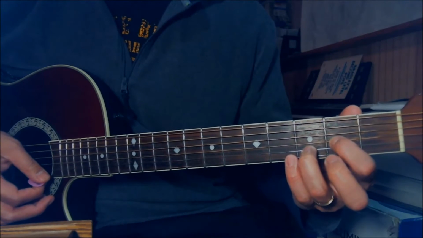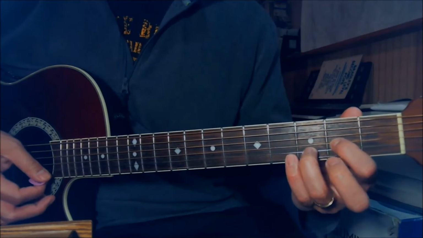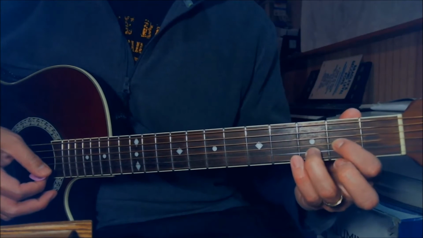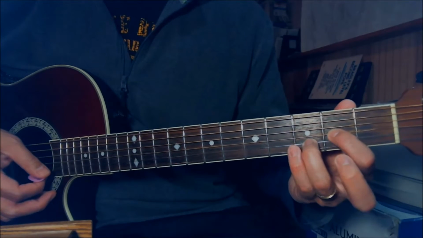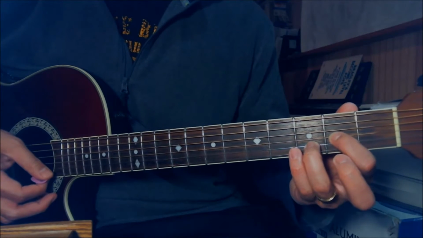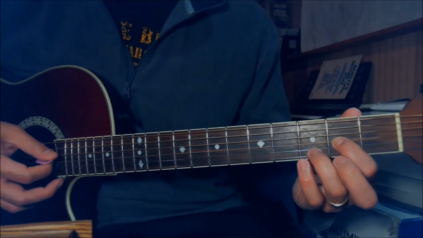Again, because E is the major second of D, if you play that chord instead of playing the full D chord, you lift up your middle finger on the high E string on the 2nd fret and just play open high E string, which will give you the D2 chord. So it sounds like this.